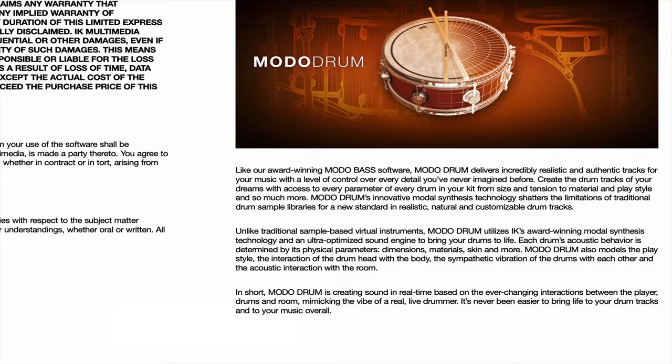Unlike traditional sample-based virtual instruments, Modo Drum utilizes IK Multimedia's award-winning modal synthesis technology and an ultra-optimized sound engine to bring your drums to life. Each drum's acoustic behavior is determined by its physical parameters, dimensions, materials, skin, and more. Quick side note, you can actually change the skin and the diameter of your drums. You can change the size of your cymbals. This is nuts. Modo Drum also models the playstyle, the interaction of the drum head with the body, the sympathetic vibration of the drums with each other, and the acoustic interaction with the room.